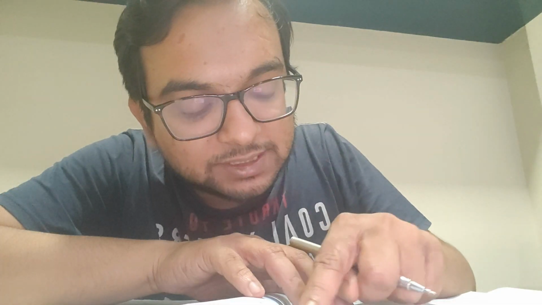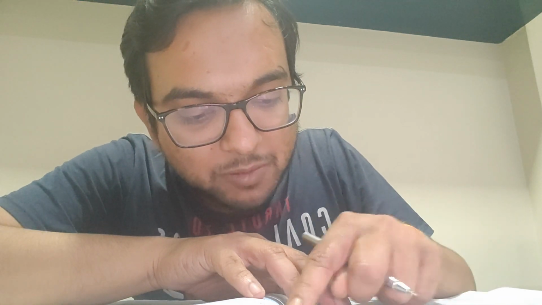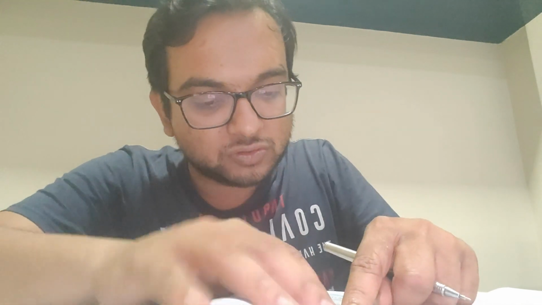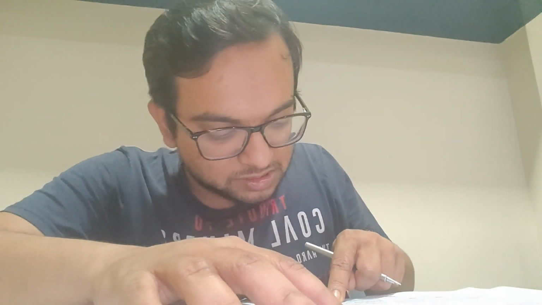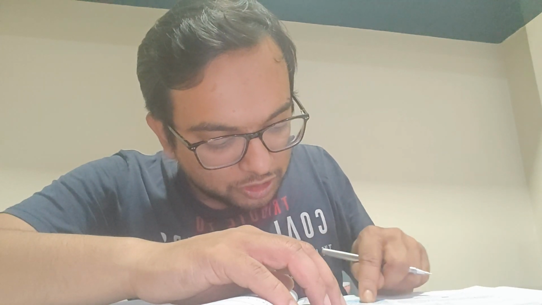Notions of work and the kinetic energy theorem. The work-energy theorem. The following relation for rectilinear motion under constant acceleration a has been encountered in chapter 3: v square minus u square equals 2as, where u and v are the initial and final speeds and s is the distance travelled. Multiplying both sides by m by 2, we have the following. The last step follows from Newton's second law. So this is the work done by a force on the body over a certain displacement. The change in kinetic energy of a particle is equal to the work done on it by the net force.